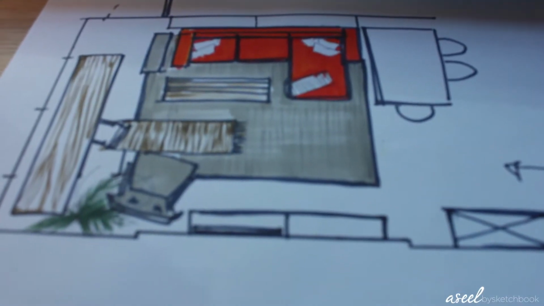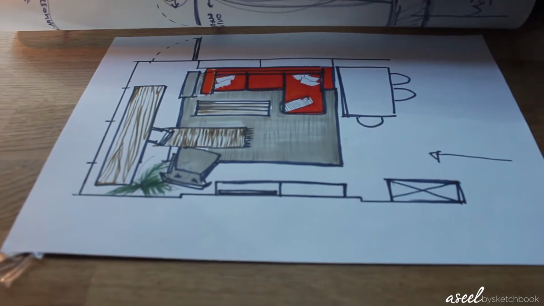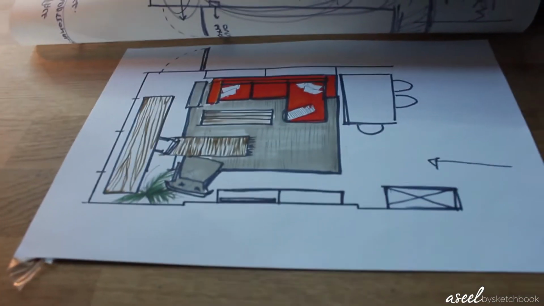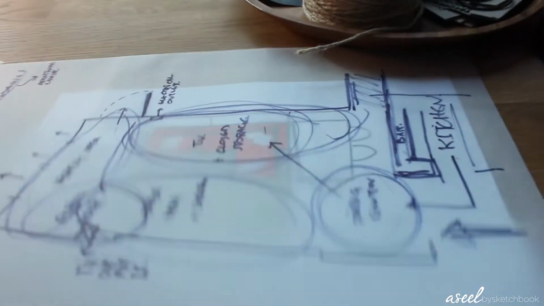So luckily I have already drawn my layout last week, so I just need to show you guys how I'm going to be drawing the functional bubbles inside of my layout. How cool is that? Let me show you. It's actually really cool.